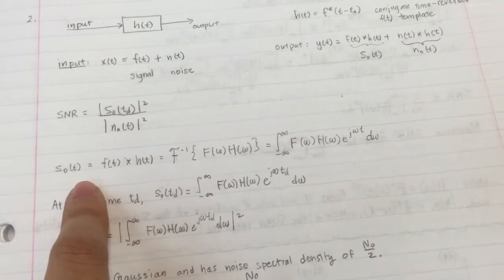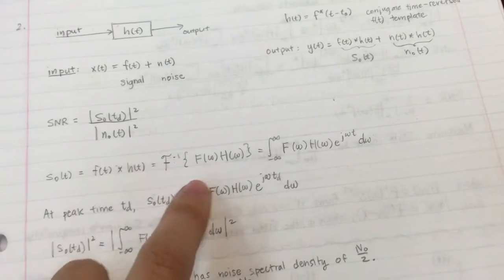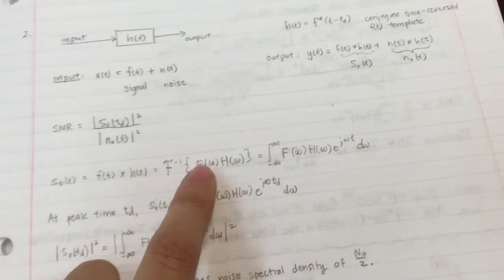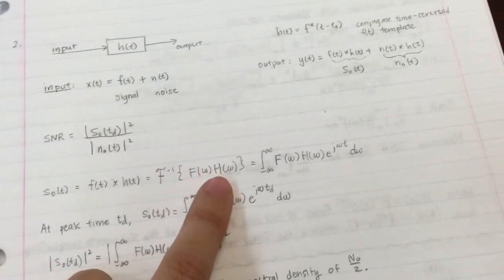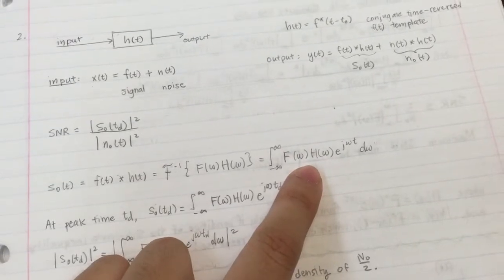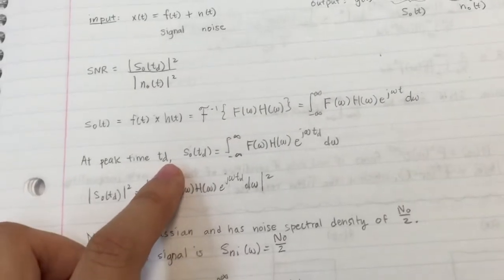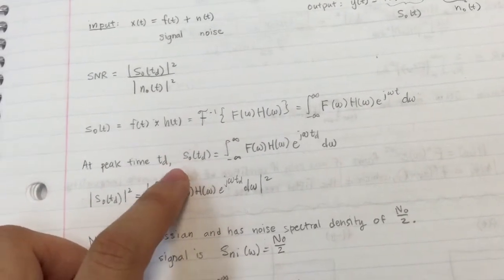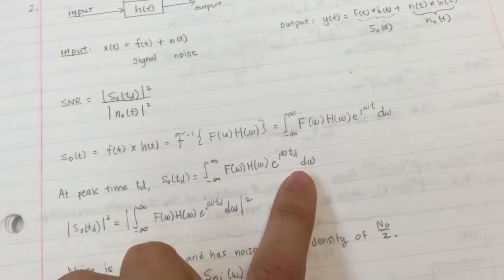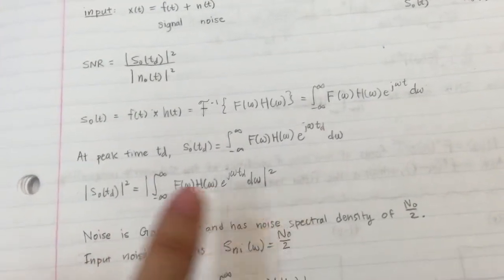We know that s naught of t is the input signal convolved with h(t), so we can write this as an inverse Fourier transform of F(omega) times H(omega) in the frequency domain, written out with the integral. Then we rewrite this at peak time t sub d, substituting t with t sub d, and take the absolute value and square it. This is the expression here.